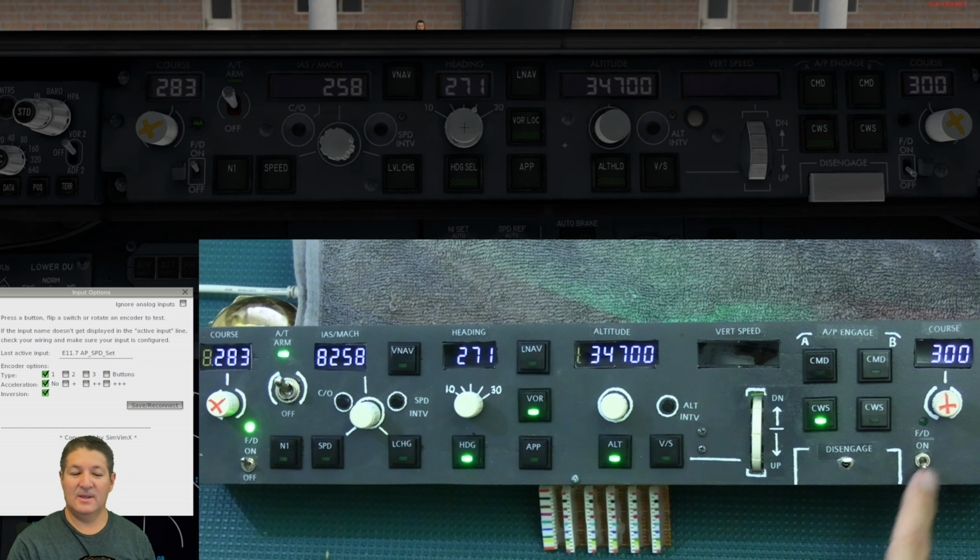I solved the problem. So pretty much the only thing I need to do is actually fly an actual flight with a flight plan programmed into the FMC, and then I'll see if all the buttons and switches are working properly.